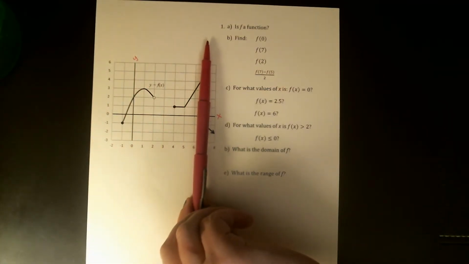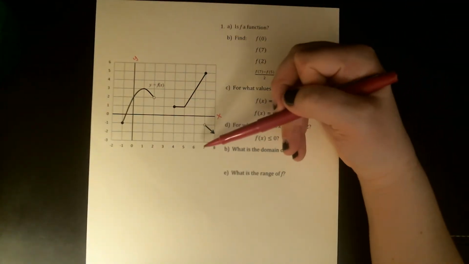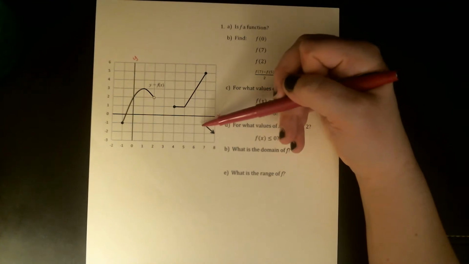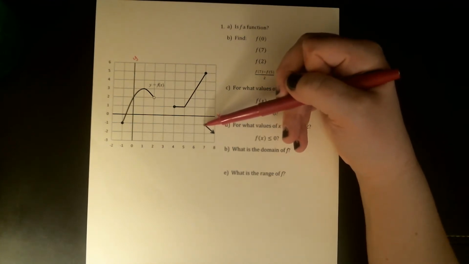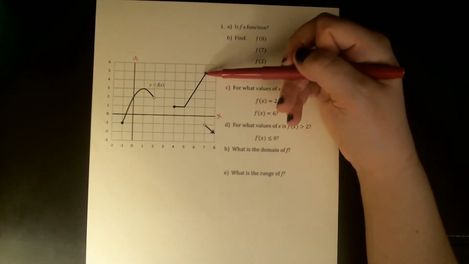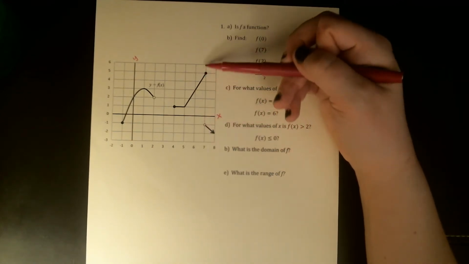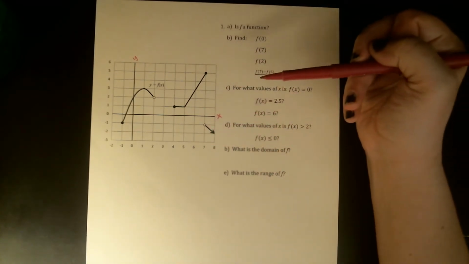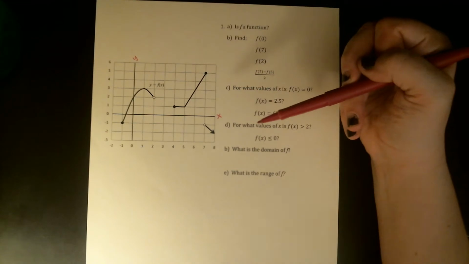I would say we have one questionable spot. X equals 7 is questionable, but it turns out this is okay. The bottom open circle means there is not actually a point at (7, -1). The graph starts infinitely close to that and heads out, but we do not actually hit the point (7, -1). We do hit the point (7, 5), but that's the only point we hit on this vertical line. So this is, in fact, a function. We can tell because it passes the vertical line test.